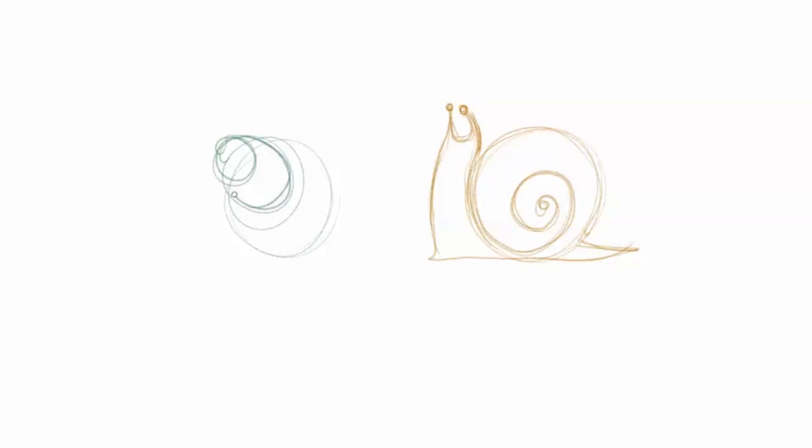So I'm going to do this again really quickly one more time. I have another character in the project I'm working on who is a little snail named Neville, and I needed to design him. I haven't drawn a lot of snails before, so I wasn't exactly sure what I wanted him to look like. So I drew him out really quickly three different ways.